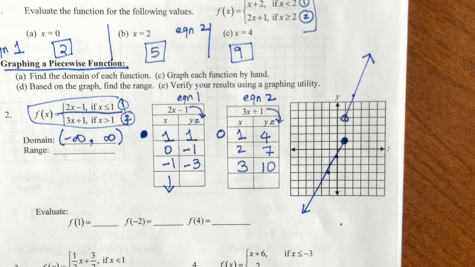Okay. I'd like you guys to give range a shot. Range is a little more tricky. Yes, go ahead. What if there is a break? Yes, and that's in range. So I want you to take a look at range. I'm telling you right ahead that there is a break in range.